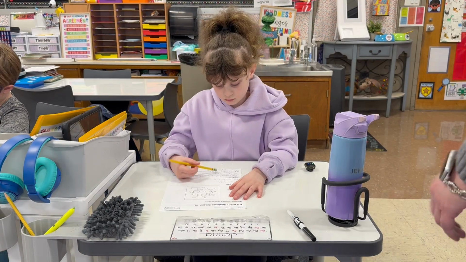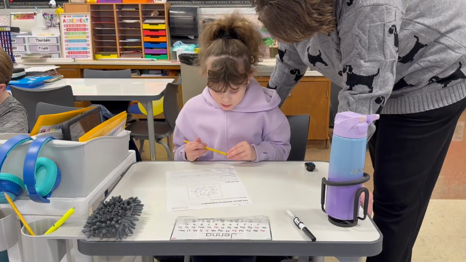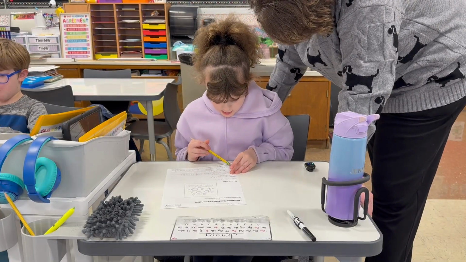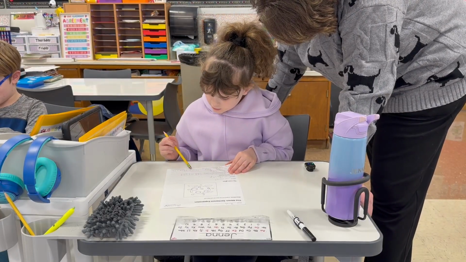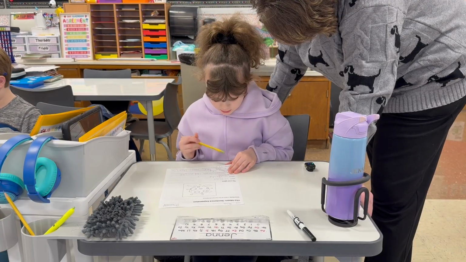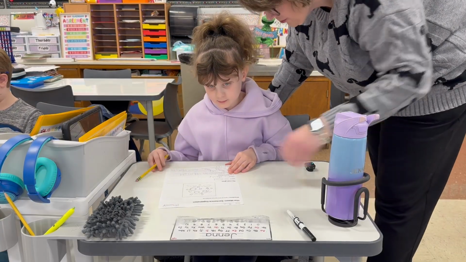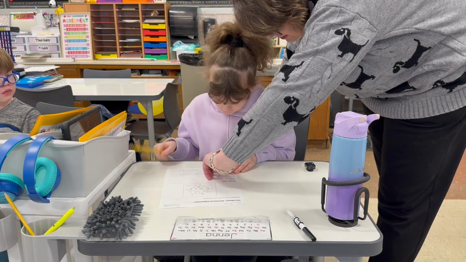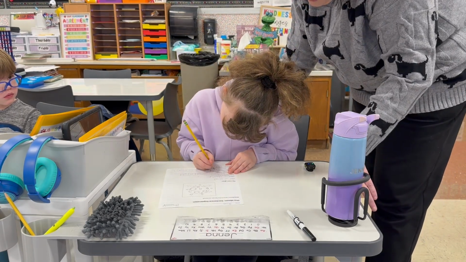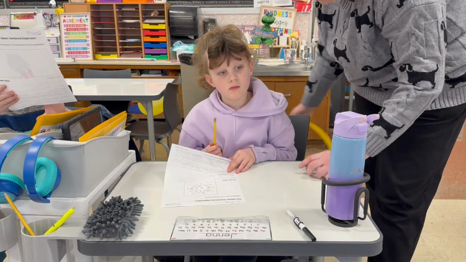You are doing it. Read it for me now. At night, the moon glows in the sky. That is beautiful. Add a little comma after the when, and you have got it. I'm so proud of you, and that handwriting looks better every day.